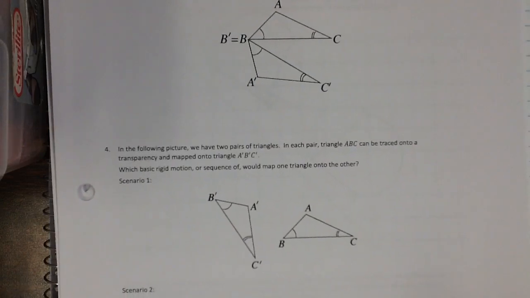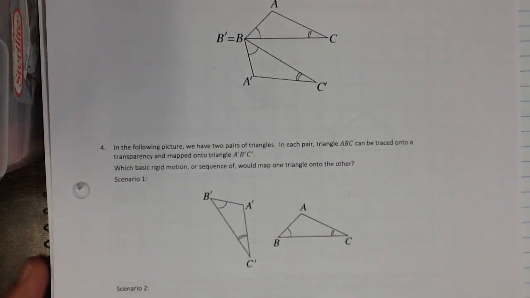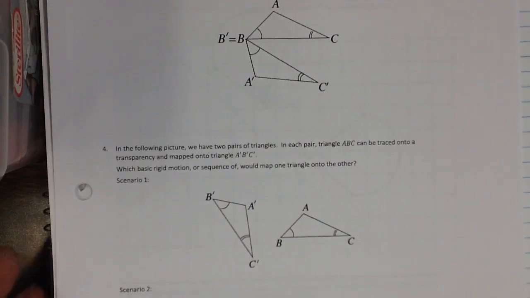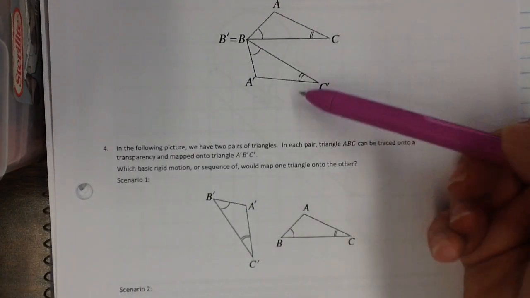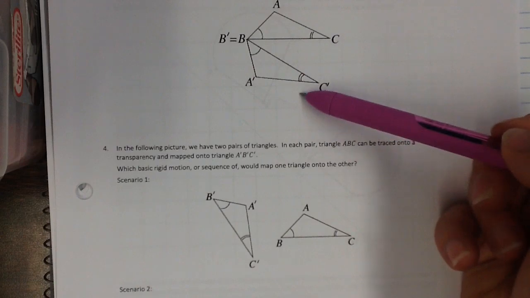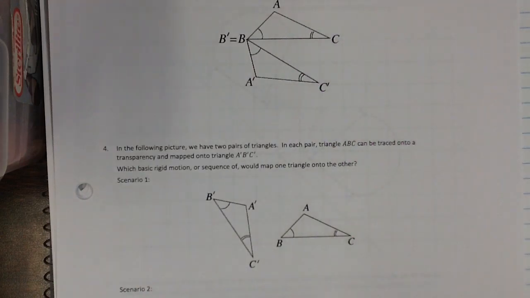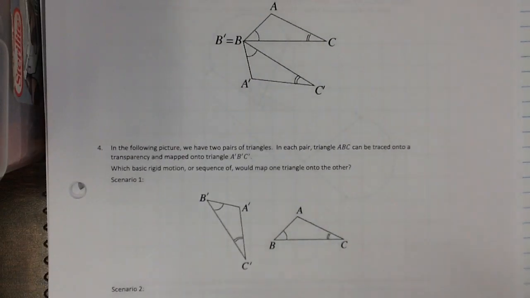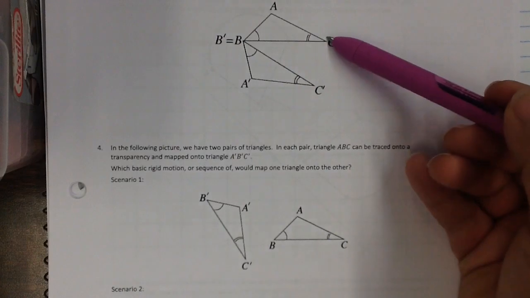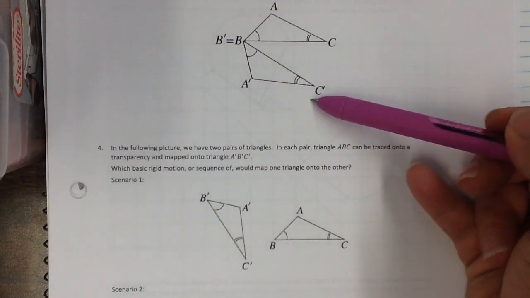On 3, which basic motion or sequence would move one triangle onto the other? Okay, so right now, one triangle onto the other, you can pick, but when it gets specific and says triangle ABC onto triangle A prime, B prime, C prime, then it's going to matter. So the first thing I would do here is make 2 of the points line up.